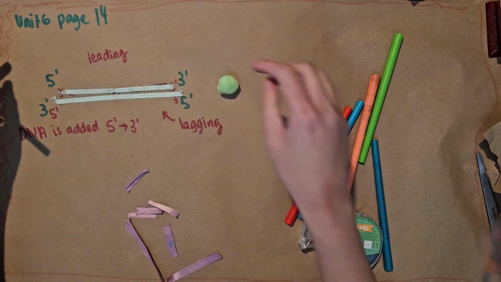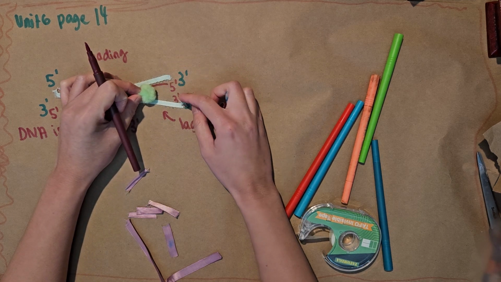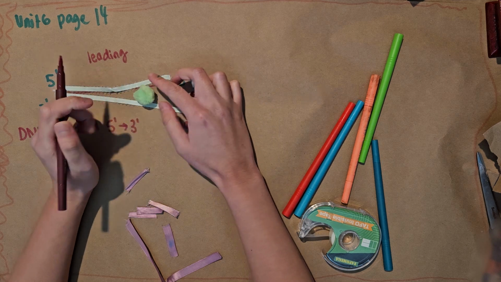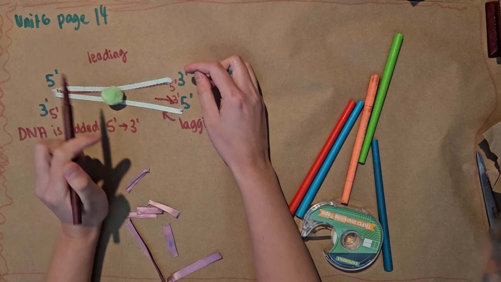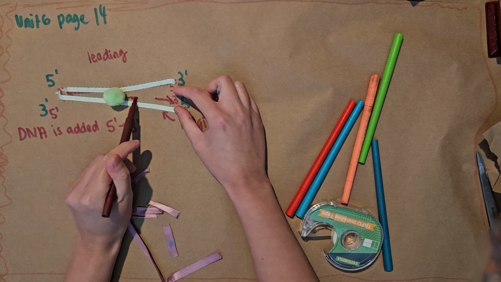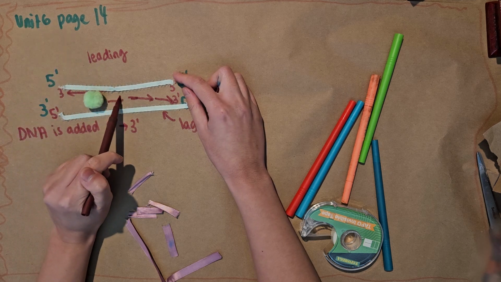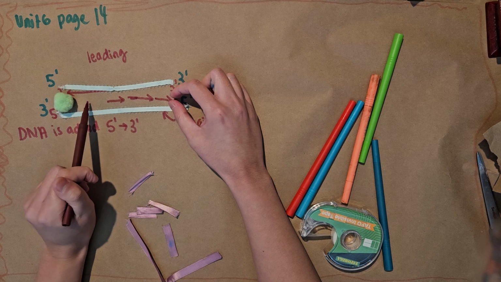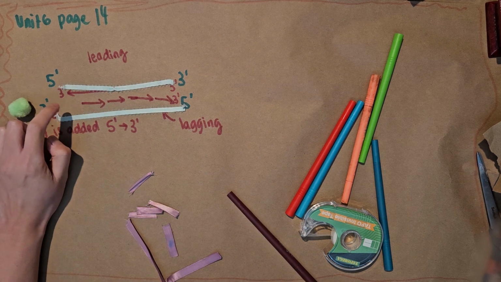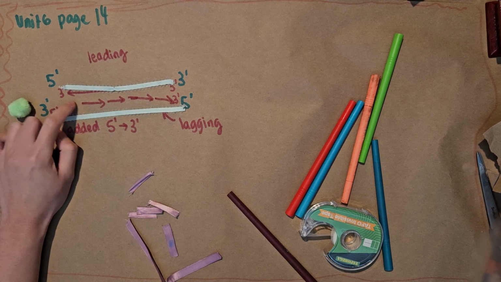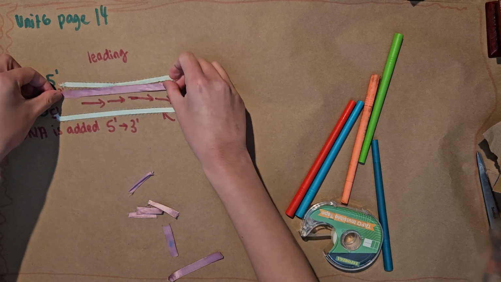So as the helicase moves down the DNA and this opens up, it can only replicate a little bit at a time. So we start from the 5' side to the 3' side. The DNA opens up a little bit more. We go from the 5' side to the 3' side. The DNA opens up a little bit more. We go from the 5' side to the 3' side. But there comes a point where you can't get to the very end of this side. It's very difficult. So there's going to be a gap there. So what ends up happening is that it looks like this.